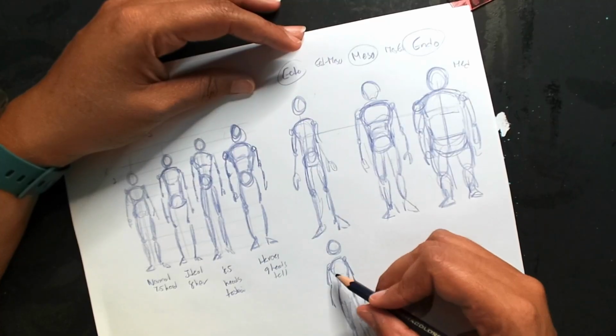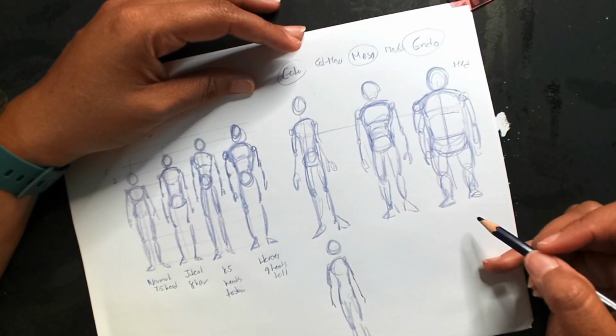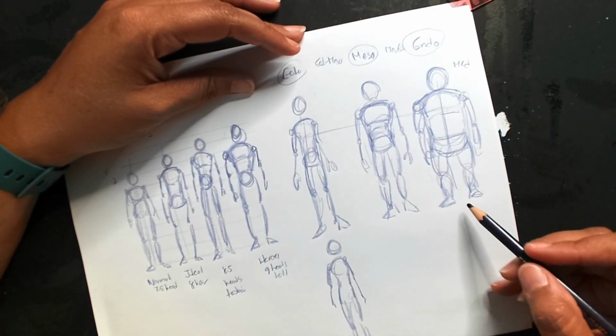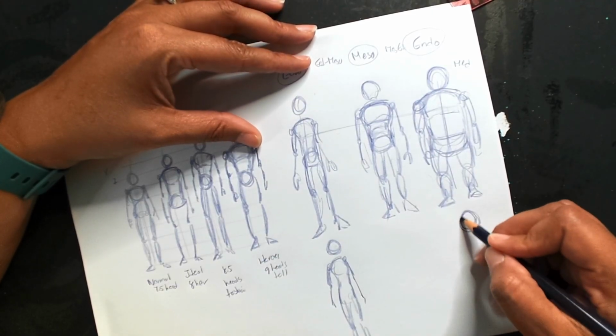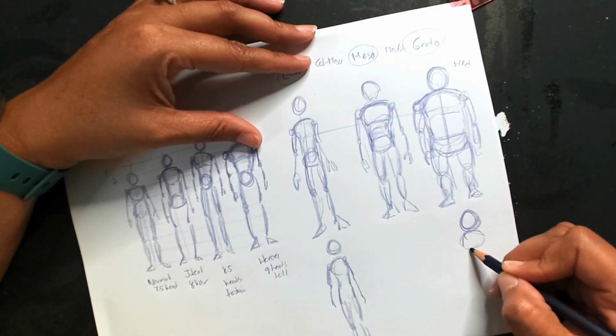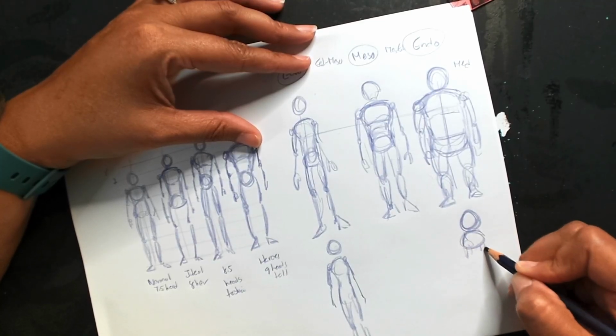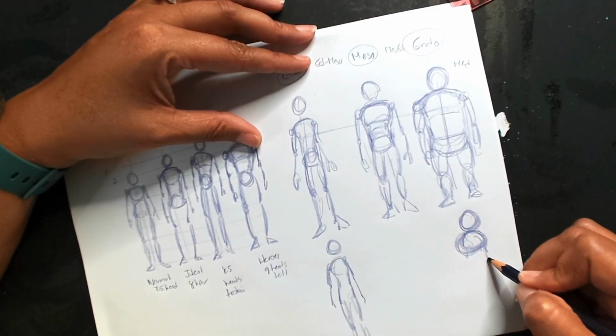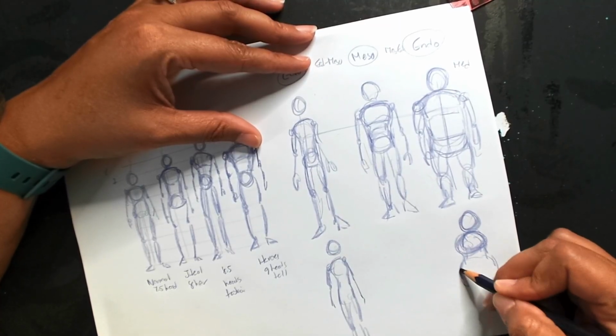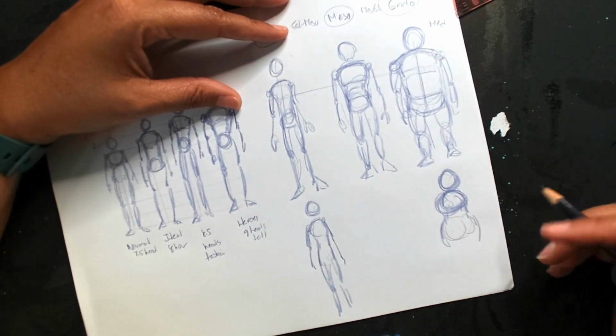Then you have, believe it or not, Garnet and Amethyst, who are endomorphs. On average, the women tend to be more full-bodied, full-figured women.